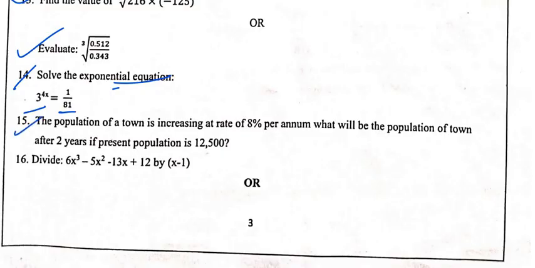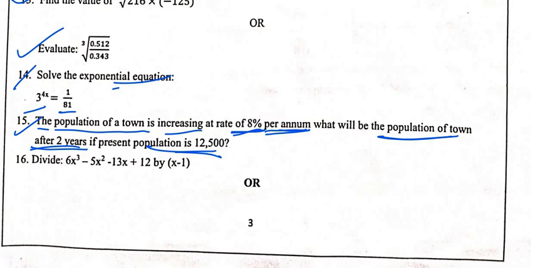Our next question is related to compound interest. The question says the population of a town is increasing at a rate of 8%. That means R is 8% per annum. Per year it is 8%. Then the population of the town after 2 years. So time is 2 years and the present population is 12,500.